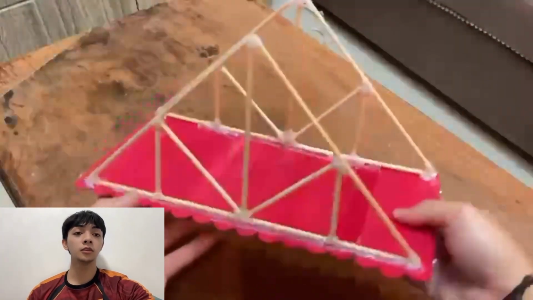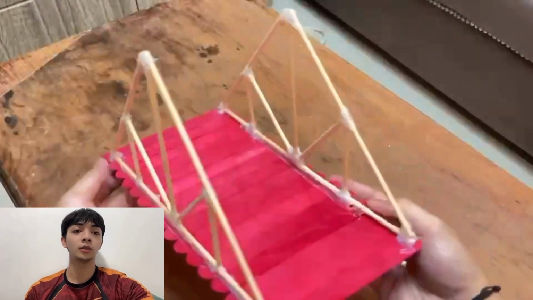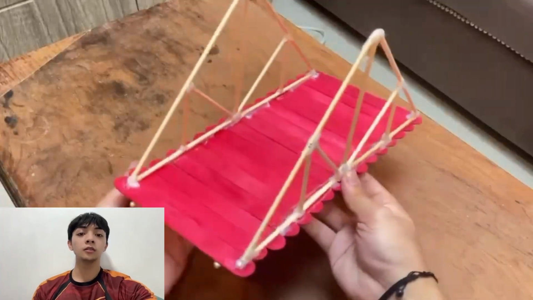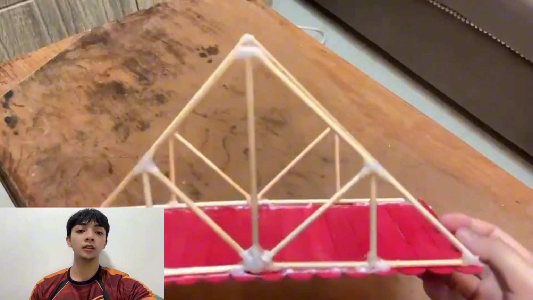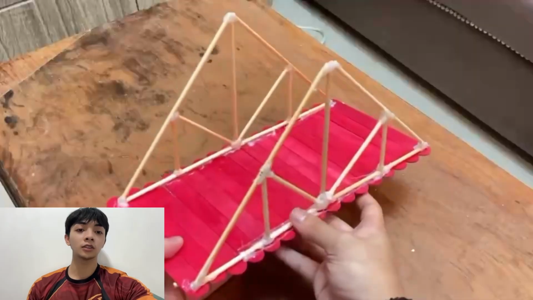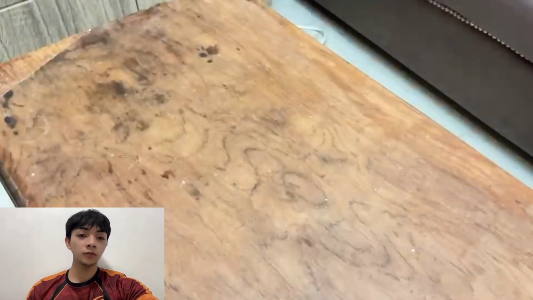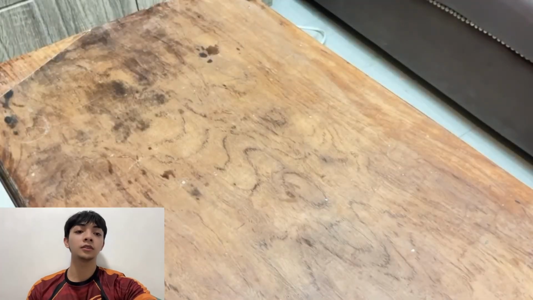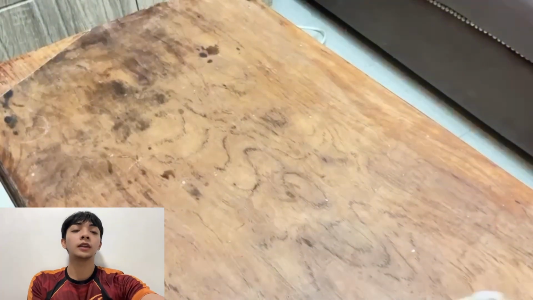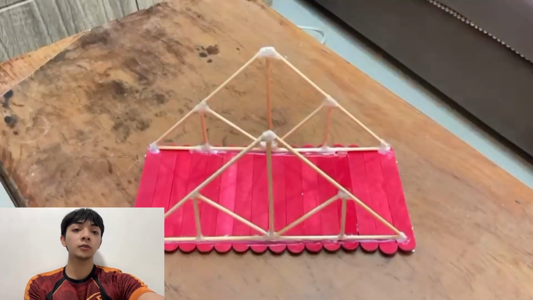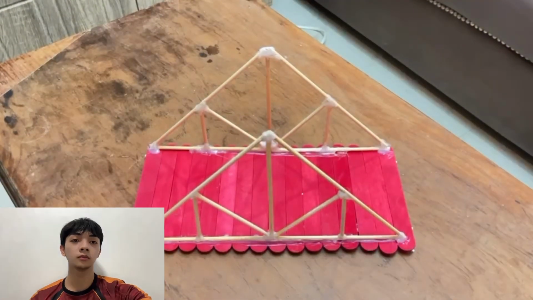A styrofoam load was used to simulate the weight applied to the bridge. And glue stick adhesive represented the welded or bolted joints that connect structural members together. To build the bridge, the group first measured and arranged the popsicle sticks to form the main truss framework. Wooden sticks were then added for extra support, and the members were connected using hot glue.